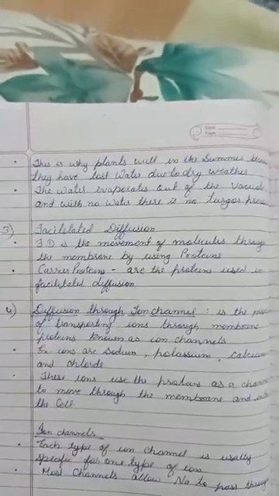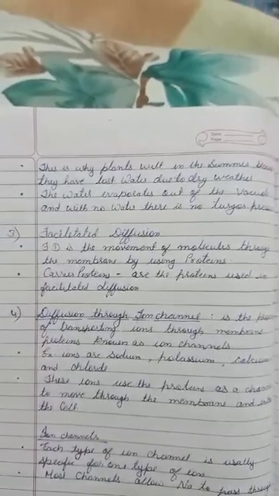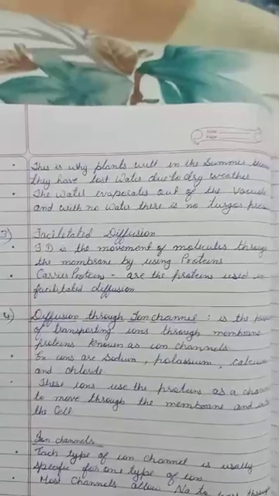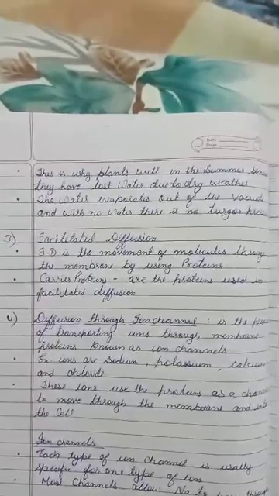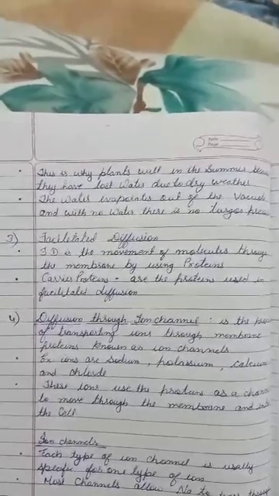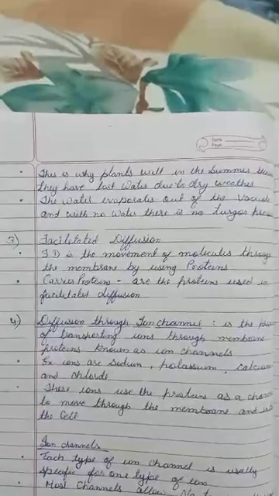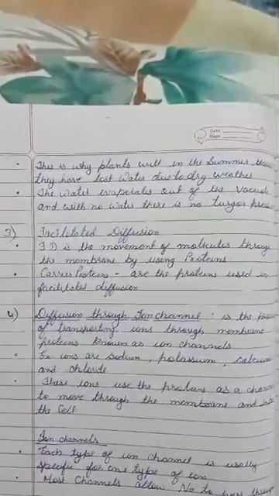Now third is facilitated diffusion. Now we discuss facilitated diffusion. Facilitated diffusion is the movement of molecules through the membrane by using proteins and carrier proteins. Carrier proteins are the proteins used in facilitated diffusion.